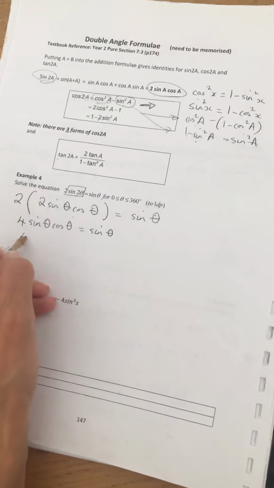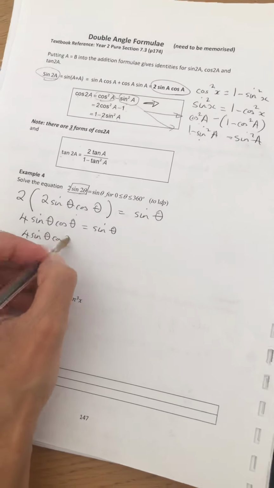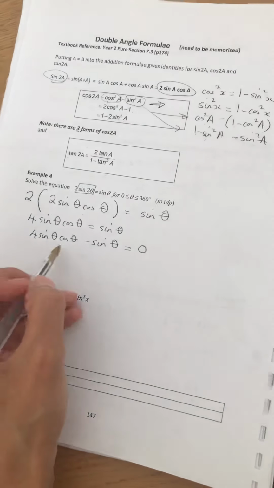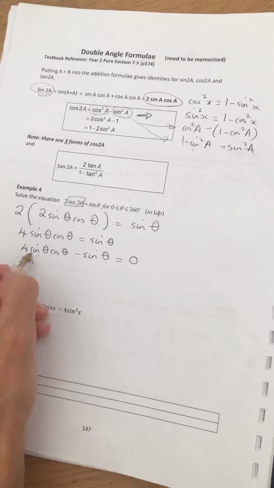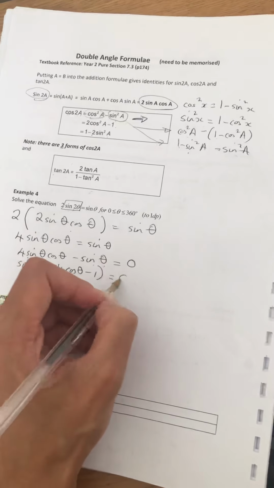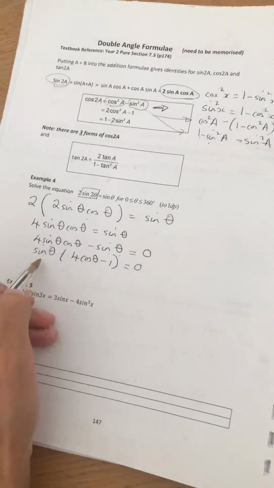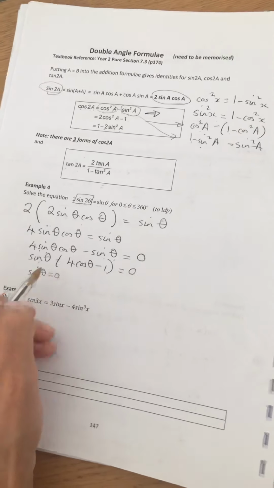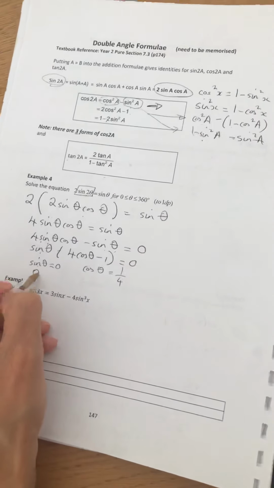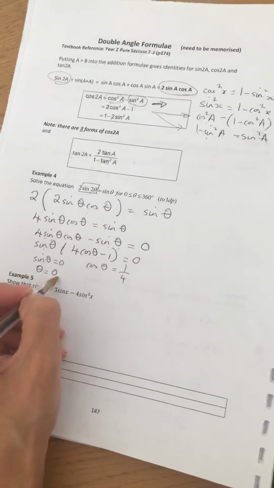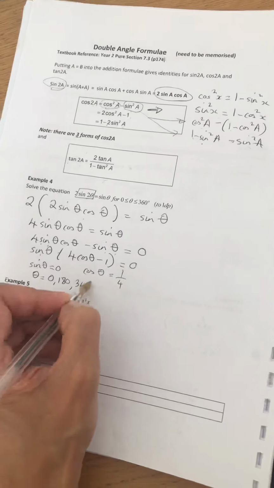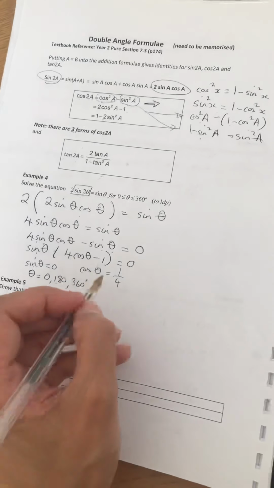So what you have to do is put everything to one side and factorize. There we go. Then I've got a common factor of sine, and I'm going to take that out. Inside the bracket, I'll have 4 cos theta minus 1. To solve that, I'll either get sine theta is 0 or cos theta is a quarter. Inverse sine of 0 is 0. A second solution would be 180 degrees. A third solution would be 360. Okay, cos theta is a quarter.